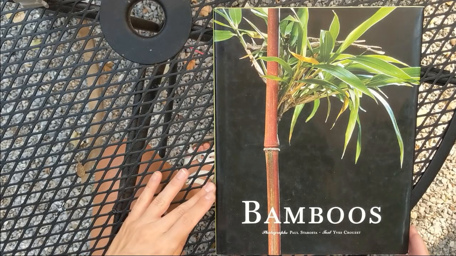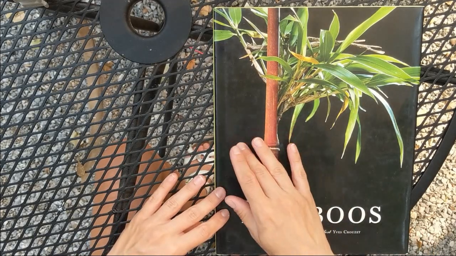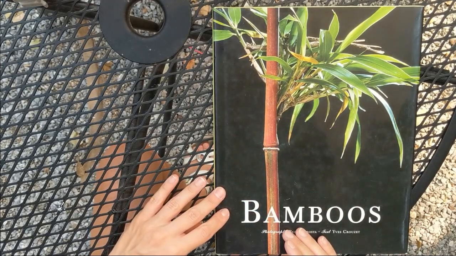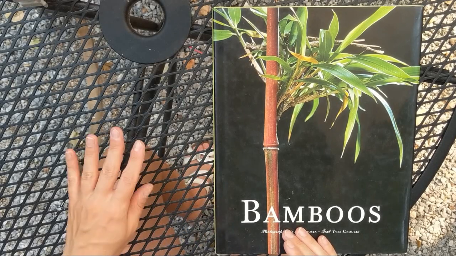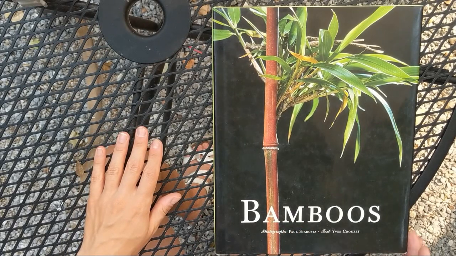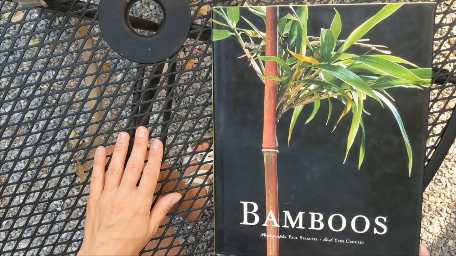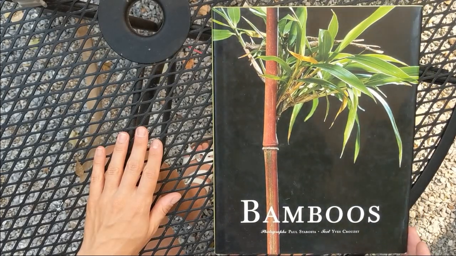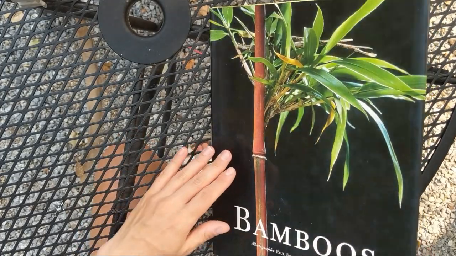And in today's video I am again recording this elsewhere, and this is the outdoors of my Airbnb where I found this book about bamboos. Let's take a look what is inside.